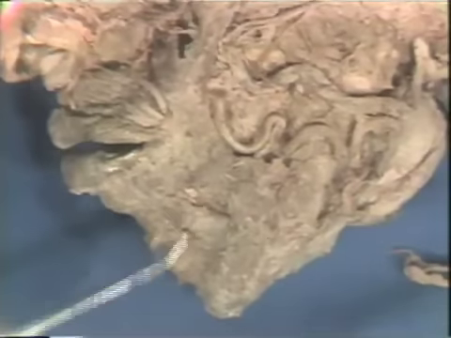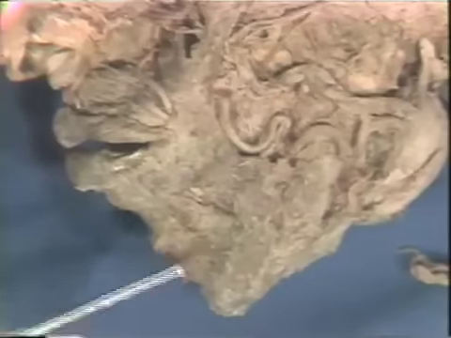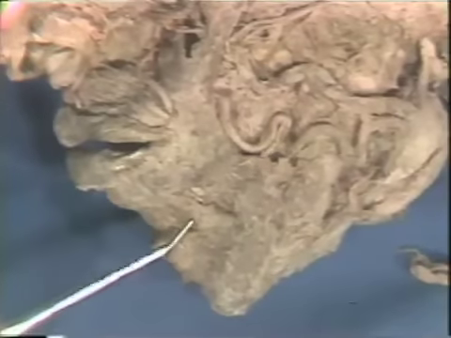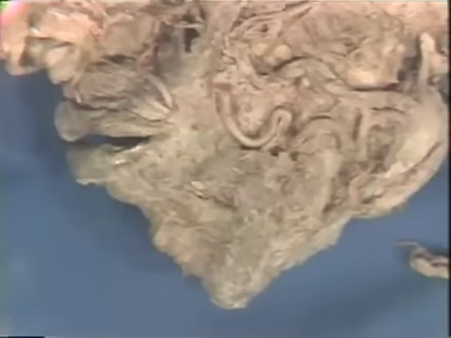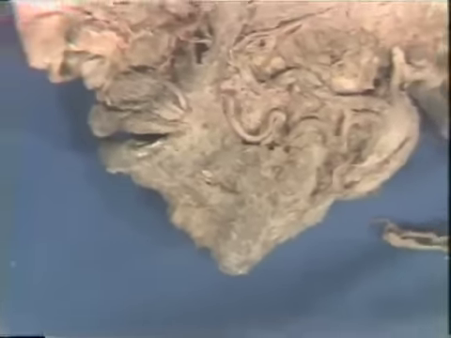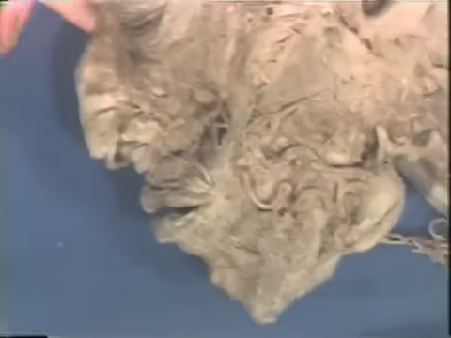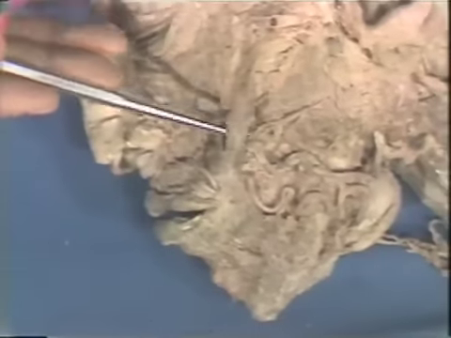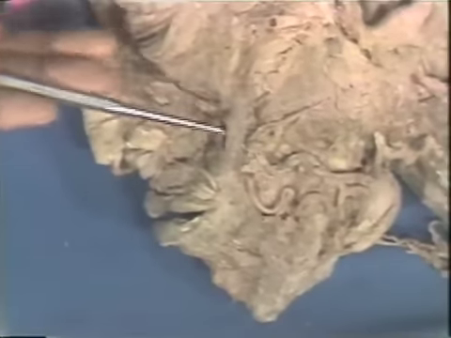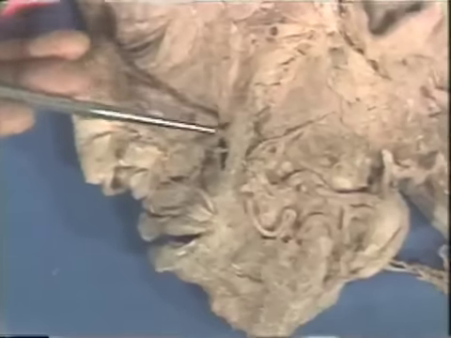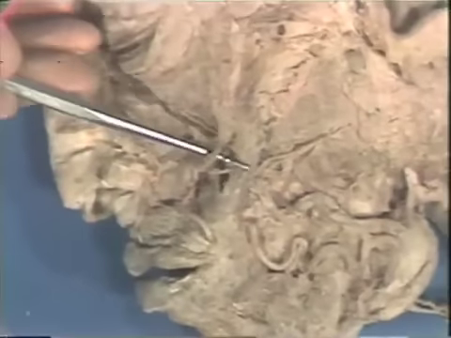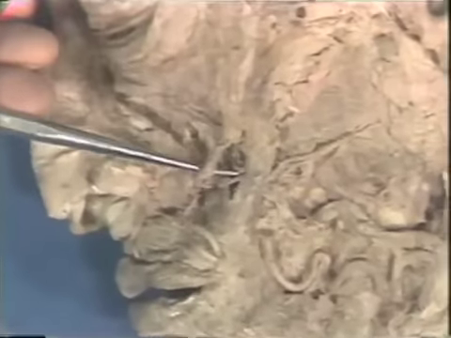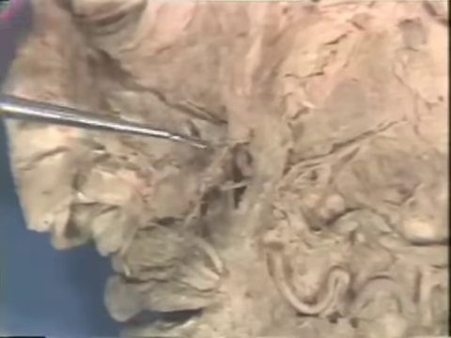Adjacent to this, again, depressor labii inferioris. From above in the cheek area, we have the zygomaticus major muscle passing down towards the corner of the mouth, and adjacent to it, the zygomaticus minor.